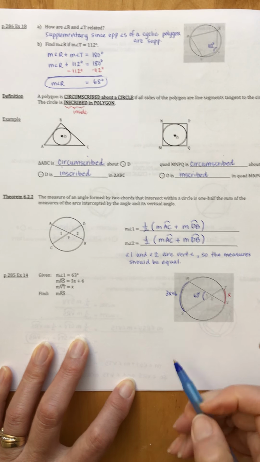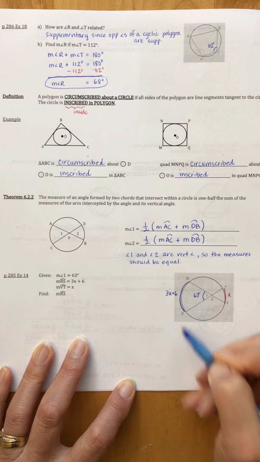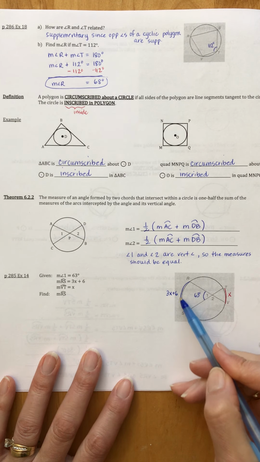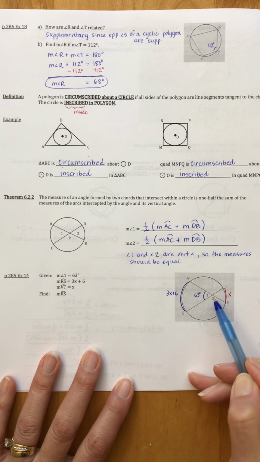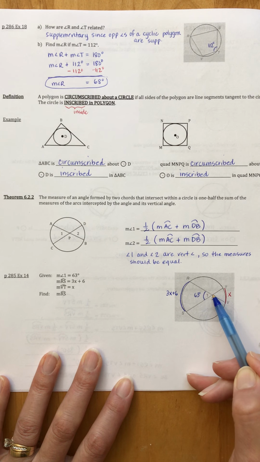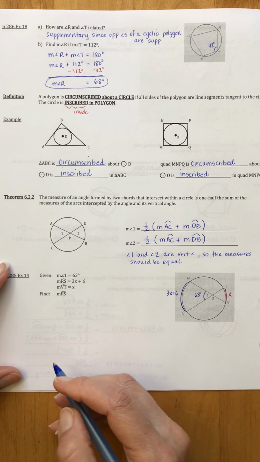And we're asked to find the measure of this arc, RS. When we look at this picture, we notice that they're giving us these two arcs here. And we notice that the vertex of the angle is inside the circle, but not on the center. So we're going to use the formula in this theorem above here.